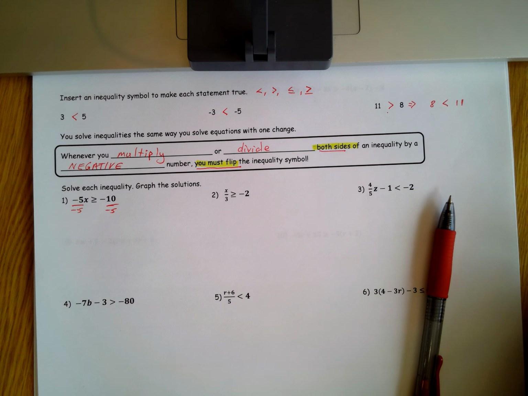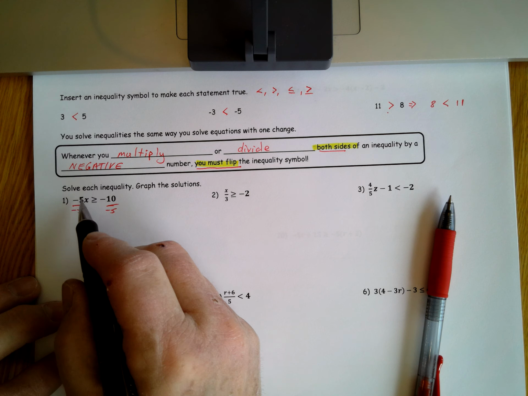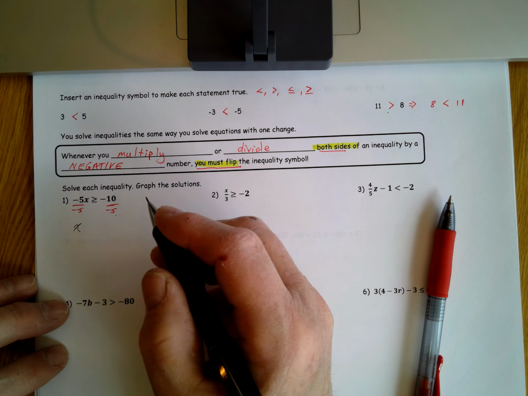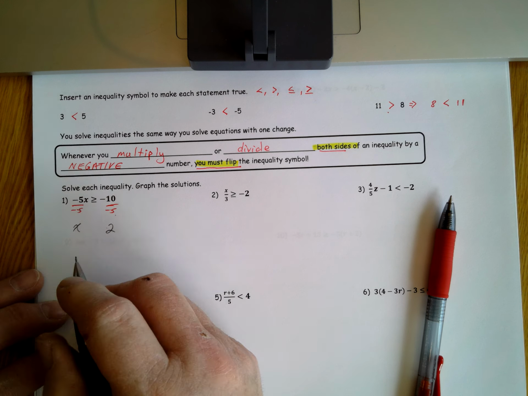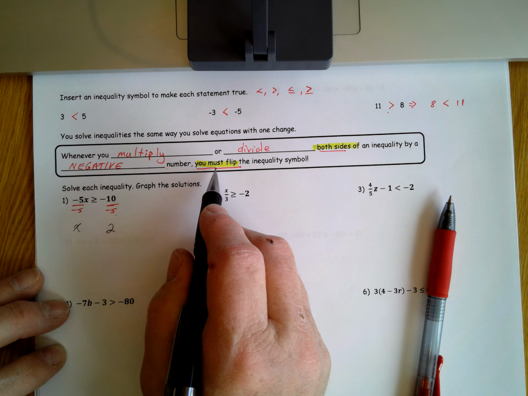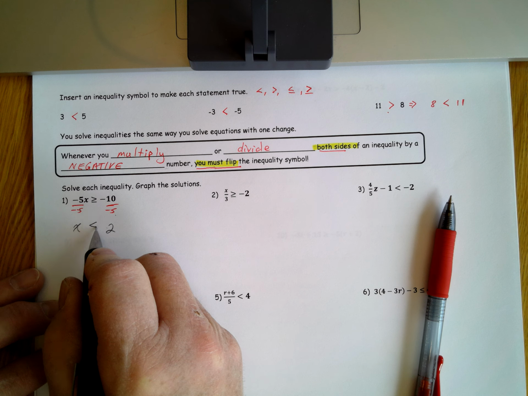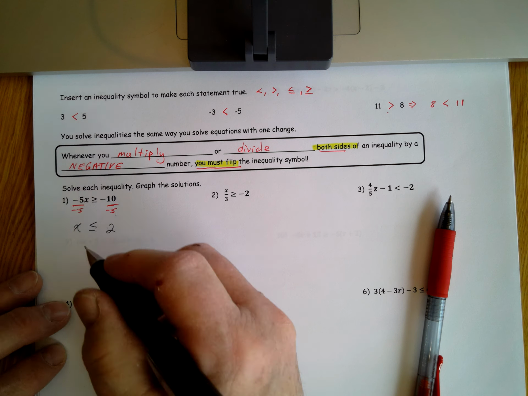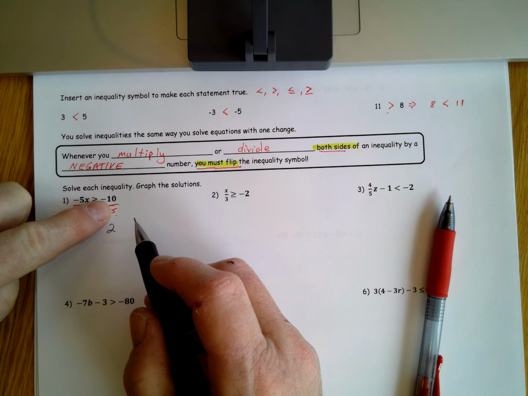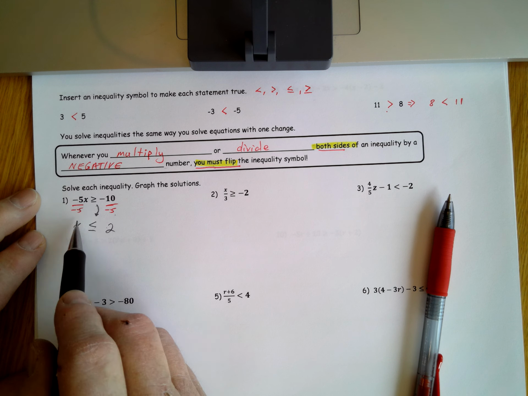Negative 5 over negative 5 is positive x, and negative 10 over negative 5 is positive 2. But our new rule says flip the inequality. Here's what it means. Notice I flipped it. It was pointing to the right, now it's pointing to the left.